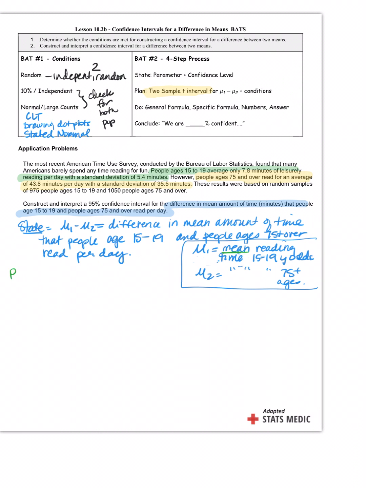Let's do the plan step. All right, what is the name of our test or procedure, I should say? Good. It's a 2-sample t interval. Now we got to check our conditions. So random. Are our 2 samples independent and random? Yep, so I just got to say that. 2 independent random samples.